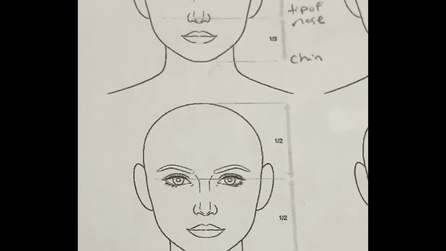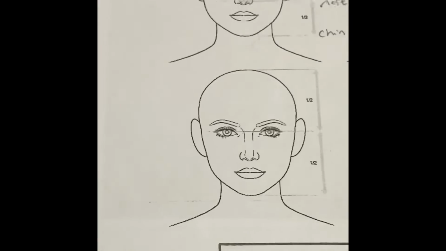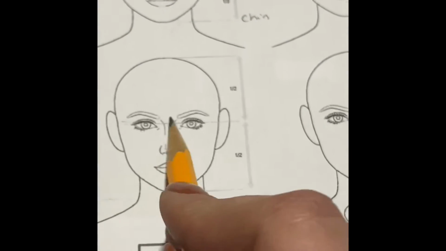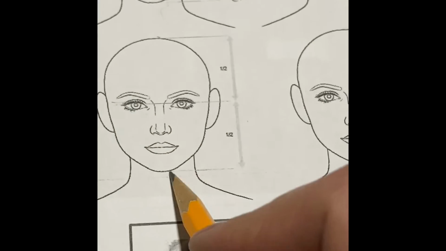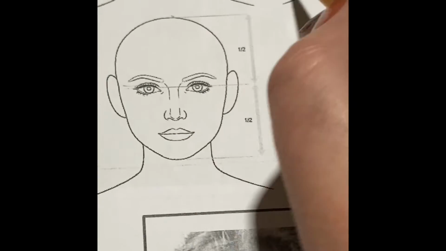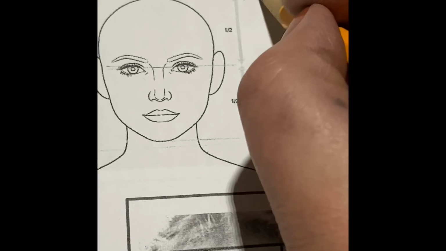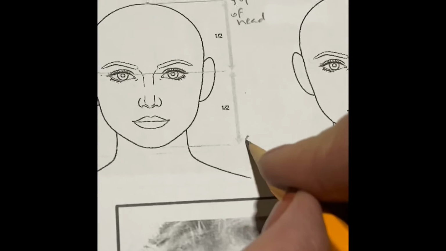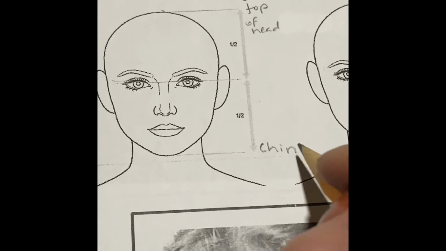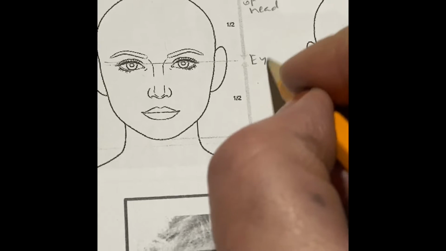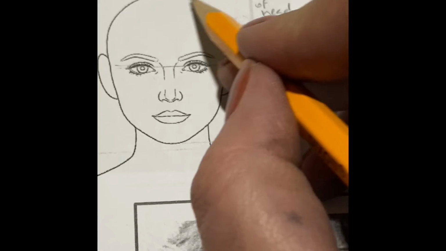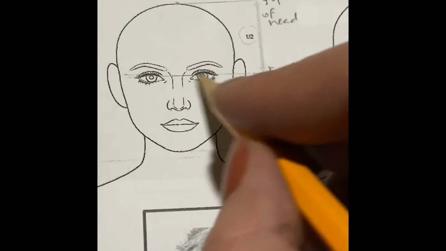Okay, now we're going to go to the bottom left. This one is the easiest one to figure out, and I always start with this first. The eyes, they line up in the middle of the top of the head to the chin. So this isn't the hairline up here, this is the top of the head. So if you need to write that down, again, you can. Top of head, and then the chin here on the bottom. And then the eyes go in the middle. So up here is half of the head, down here is half of the head. The eyes go in the middle.